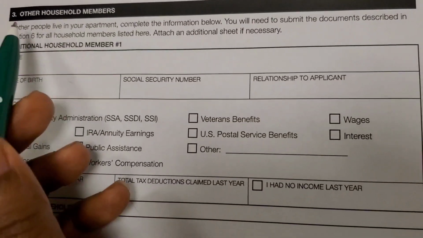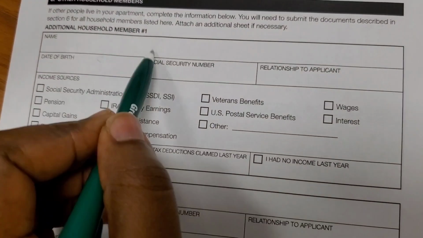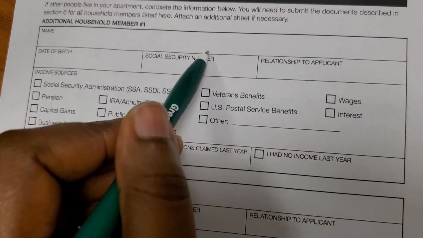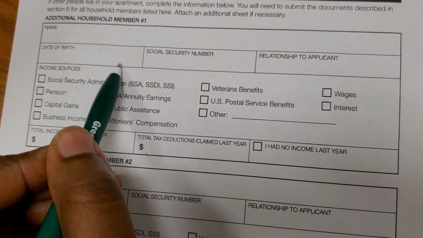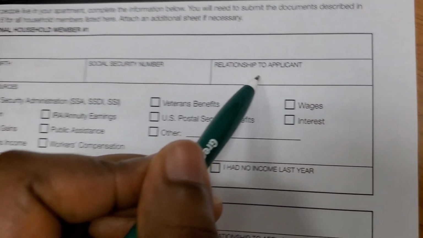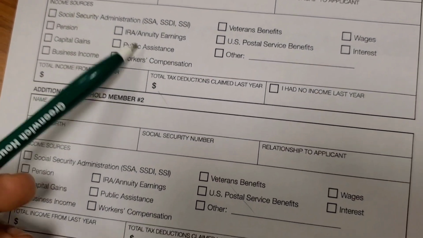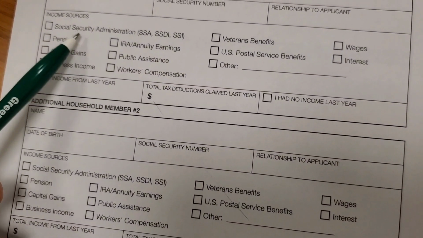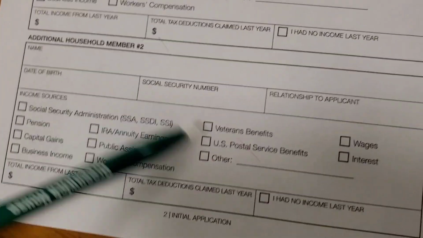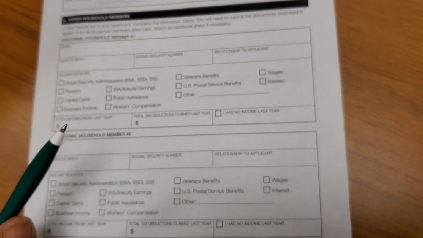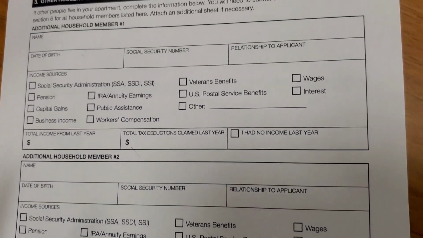If there's someone living in the household, you would put the person occupying the home with you, and put their information here: date of birth, social security, and their relationship to you. And just like you filled out for yourself, you put their income sources and whatever they ask here. So that's how that works.